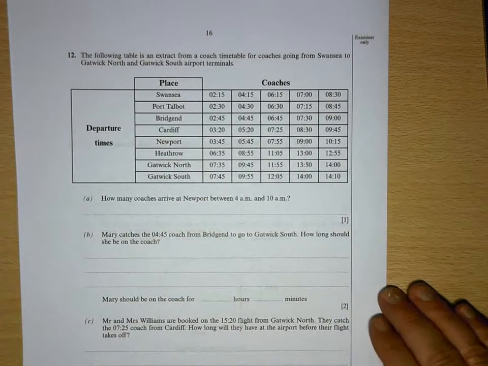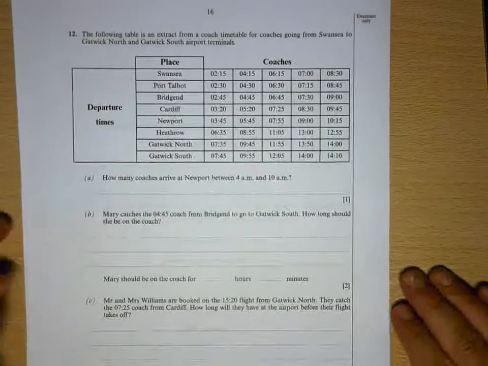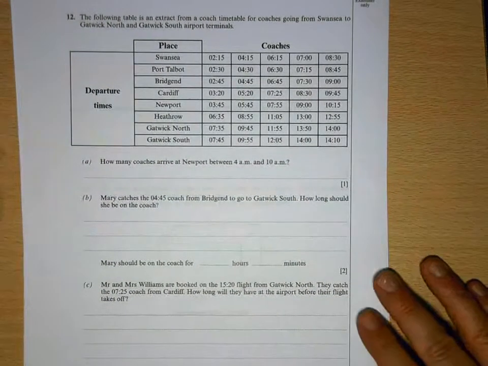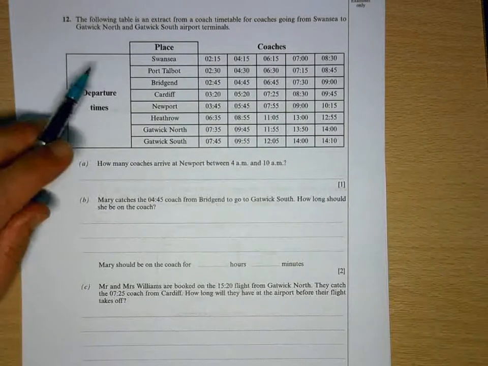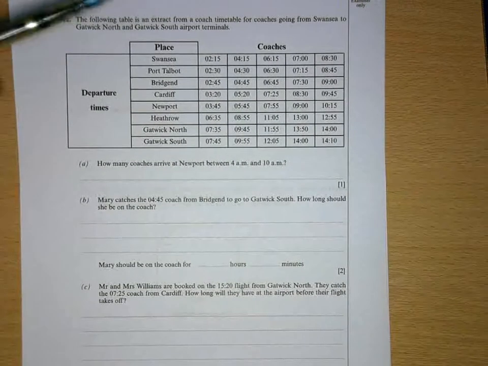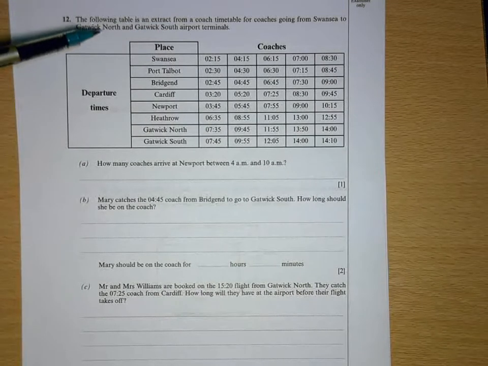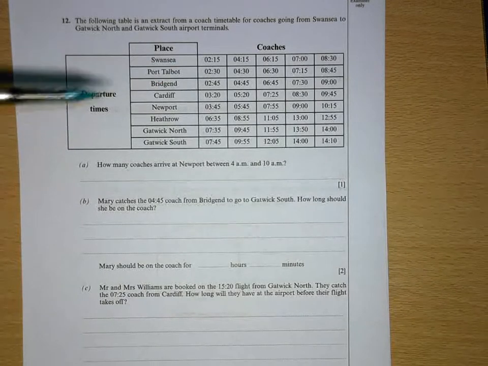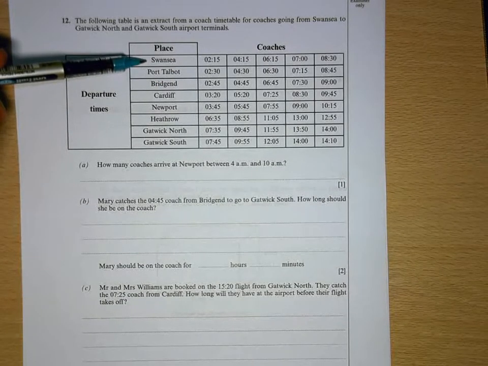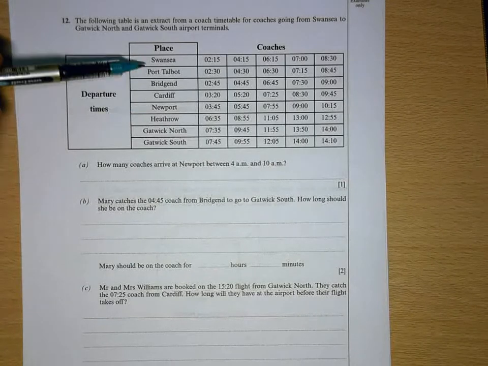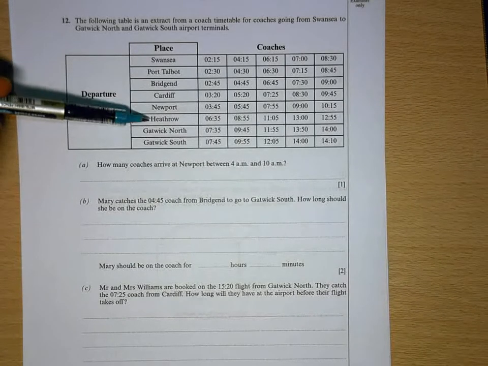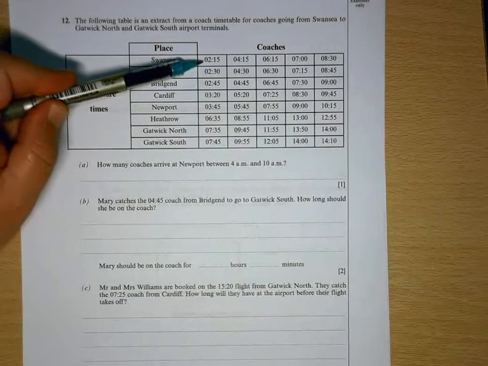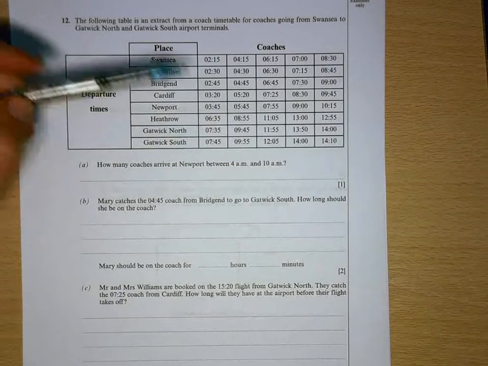Okay, then we got our reading a table question. Let's see if I can fit this on the screen, just about. Okay, so let's take a look at the context of this. The following table is an extract from a coach timetable for coaches going from Swansea to Gatwick North and Gatwick South airport terminals. So here are the departure times. This is where it's travelling from. So it's going from Swansea, then to Port Talbot, then to Bridgend, and so on, finishing off in Gatwick South. And these are the times that they leave Swansea and get to Gatwick.